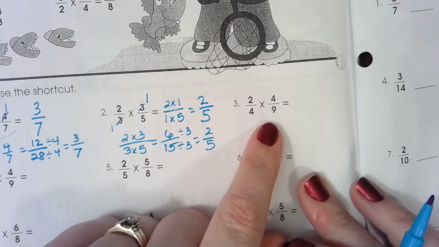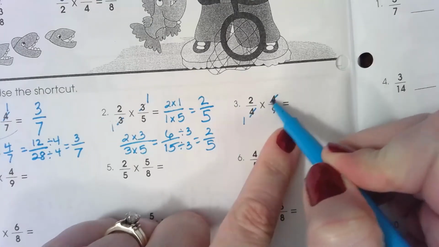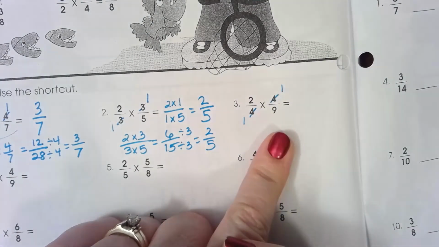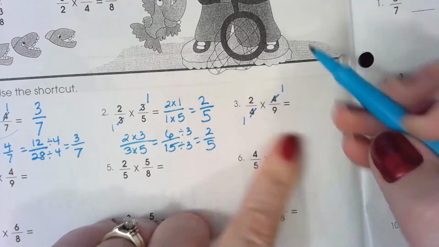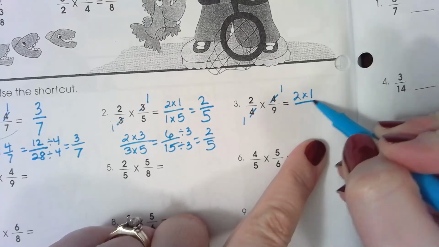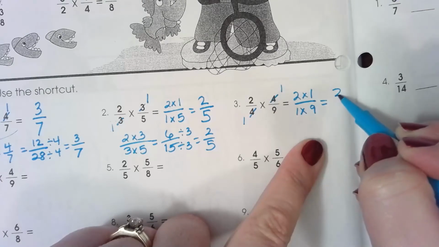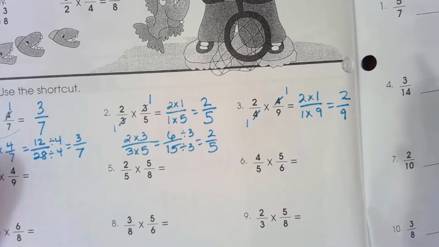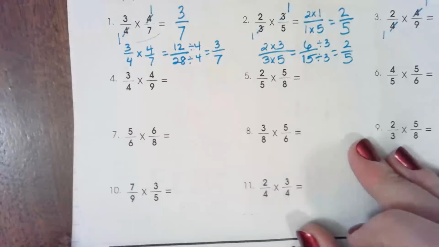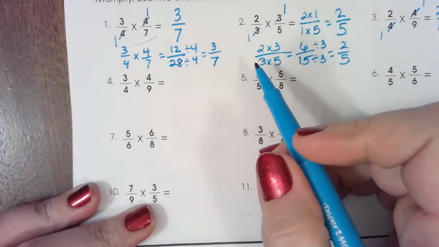Let's try another one. 2/4 times 4/9. I can do it either way. I can cancel both of the 4s, and make them both into 1s, right? 4 divided by 4 is 1. 4 divided by 4 is 1. Now I have 2 times 1 on my numerator and 1 times 9 on my denominator. 2 times 1 is 2. 1 times 9 is 9. And I get 2/9. Okay. Remember, if you multiply the numerators and then multiply the denominators, you simplify after. Okay. The shortcut is to simplify first.